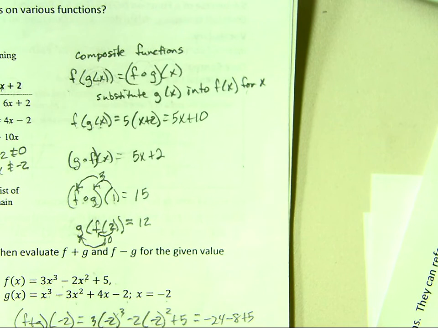Again, we don't do a lot with this here, but we do use that in the next section. Those are called composite functions. And that's it for 5.5.